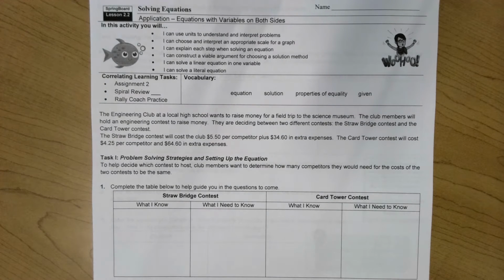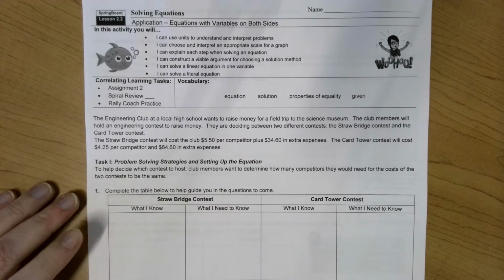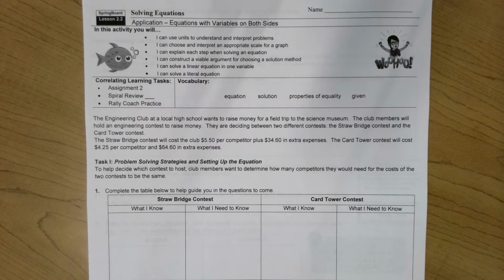This is our video lesson for lesson 2.2, solving equations. We're getting into equations that have variables on both sides. I really like this lesson because it's basically one big problem that you have to solve instead of a bunch of little bitty practice problems.